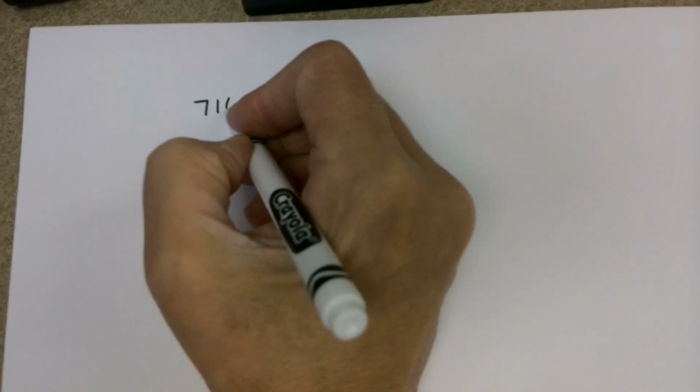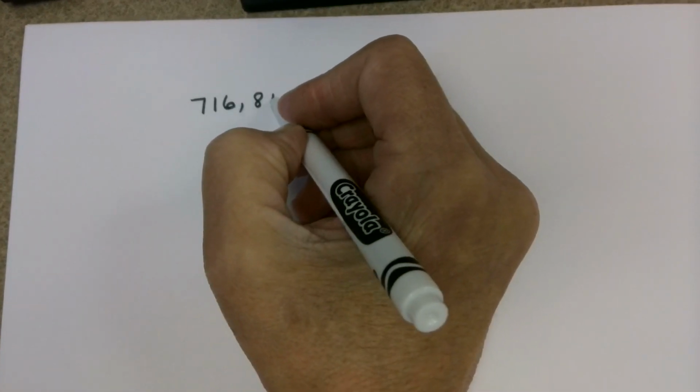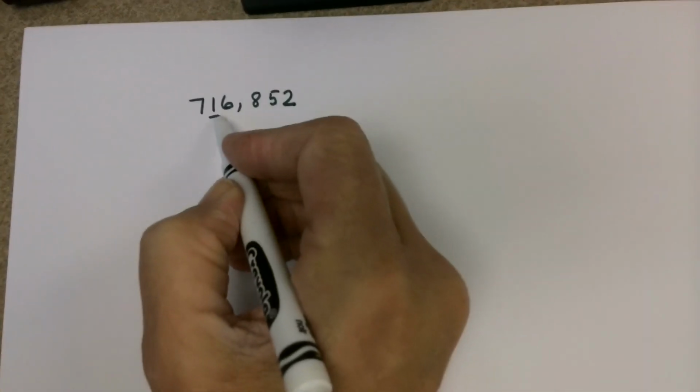And we'll do one more. And this time we'll stick with a nice big number. So this time we're going to look at 716,852, and we're going to round to the nearest 10,000.